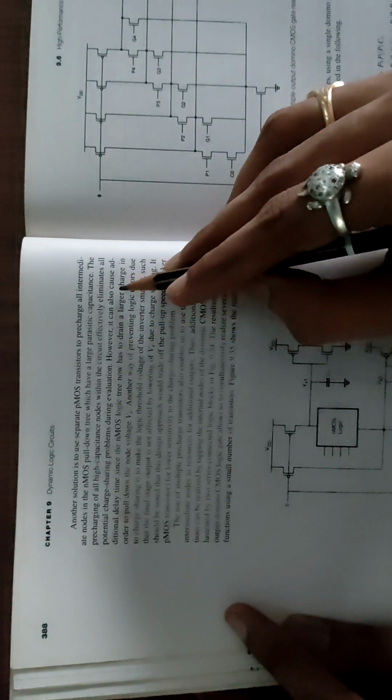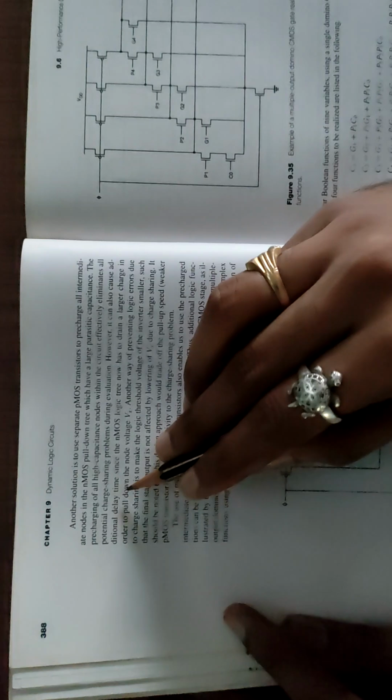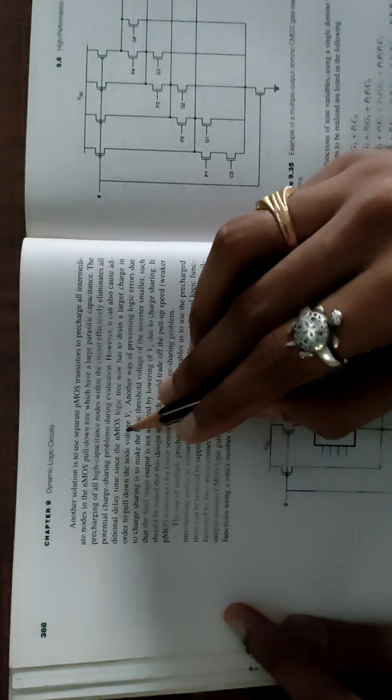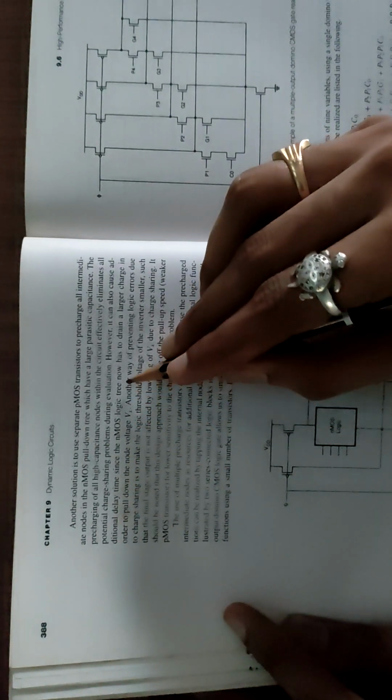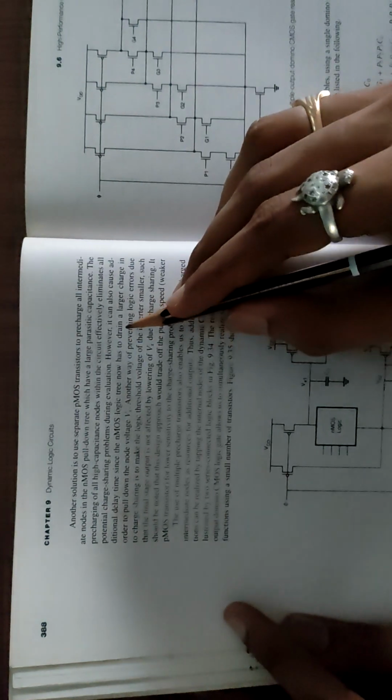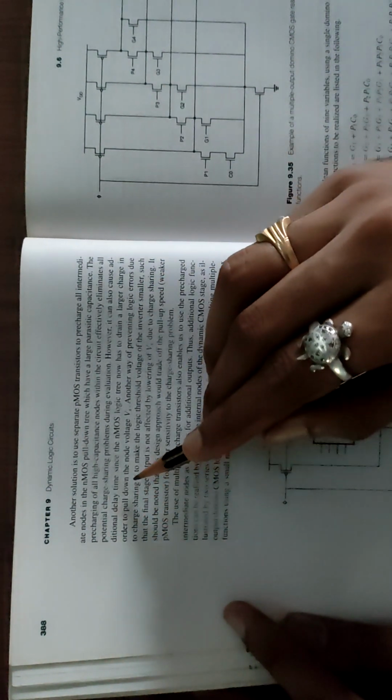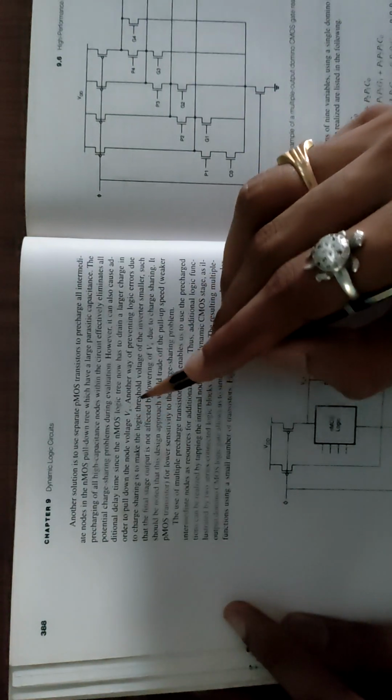However, it can also cause additional delay time since the NMOS logic tree now has to drain a larger charge in order to pull down the node voltage Vx.